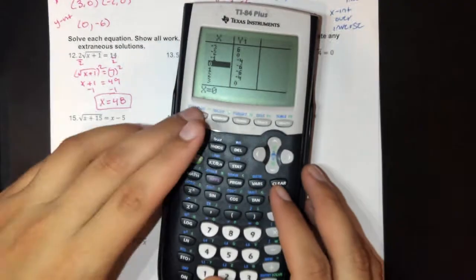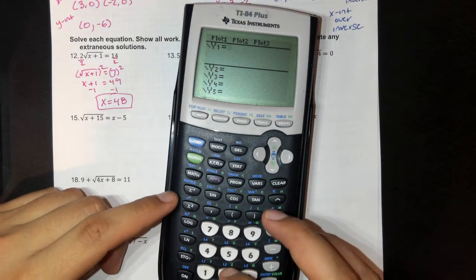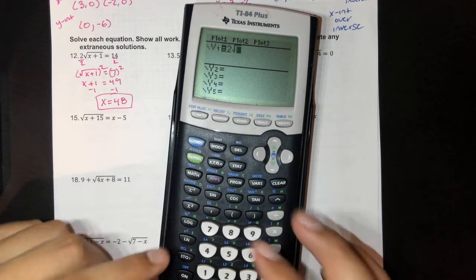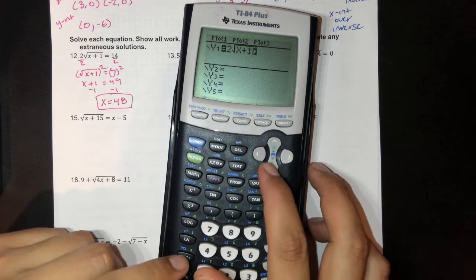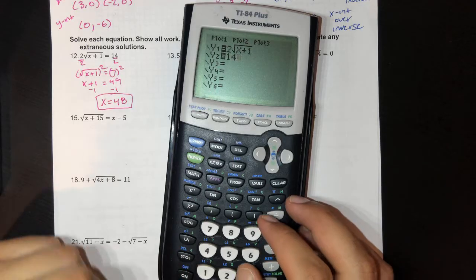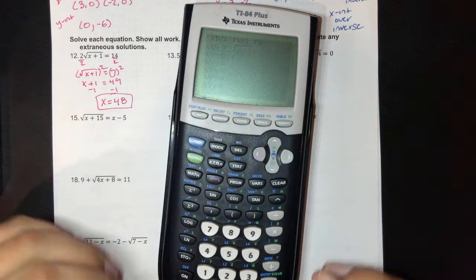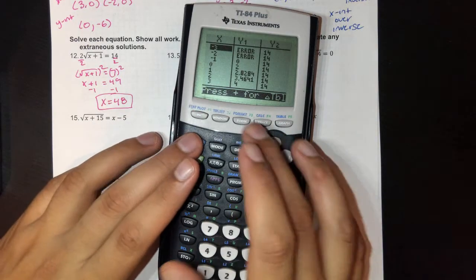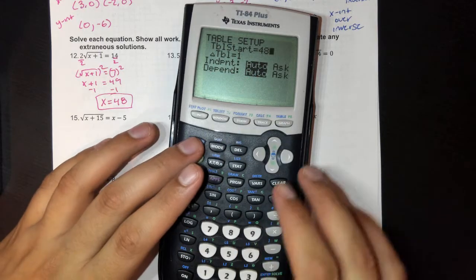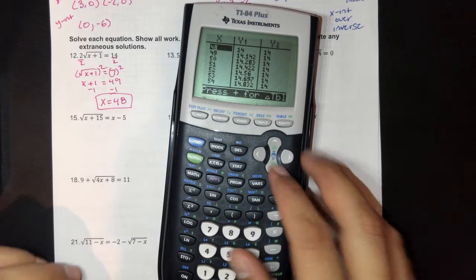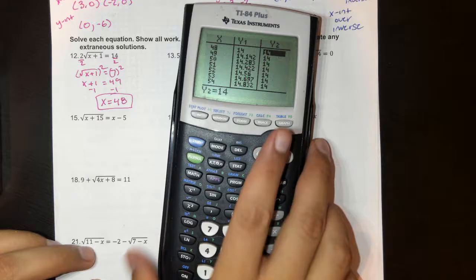Then let's just check if this works. For y1, I'm going to put the left side, which is 2 square root of x plus 1. y2, the right side, which is 14. Go to the table. Let's go to 48. They both have 14 and 14, so that works.